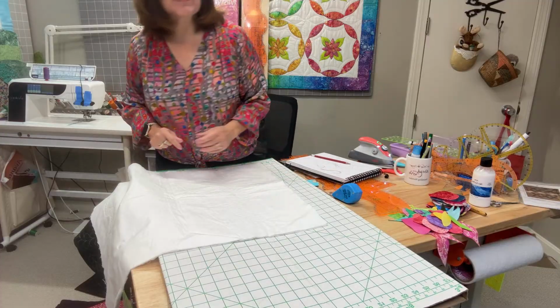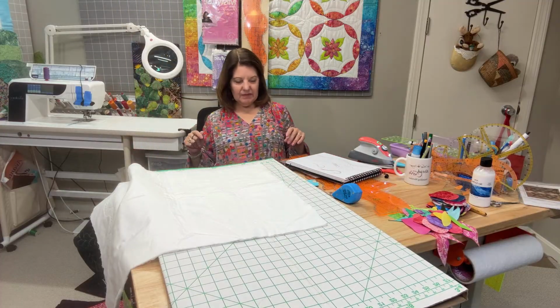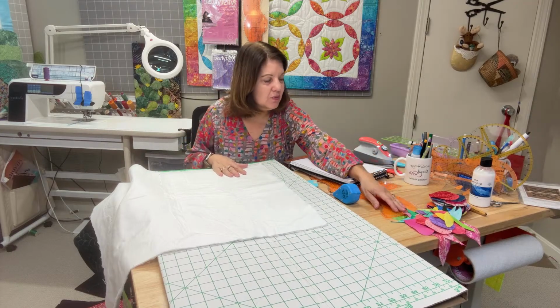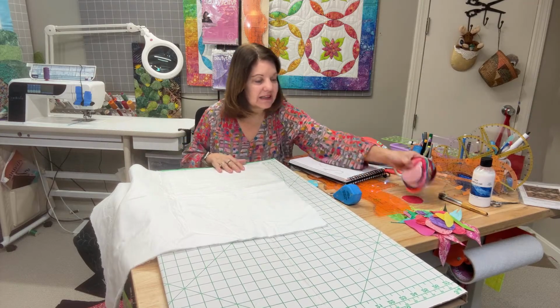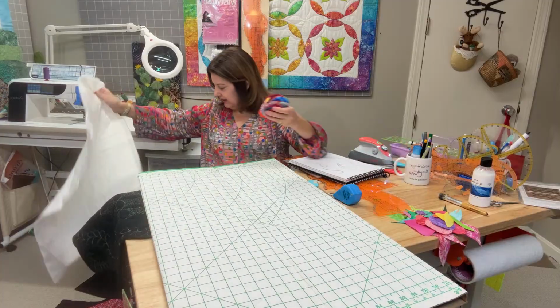Okay, so let's do something different. The Inktense pencils are escaping me right now, so I want to go ahead and play with that chalk line.